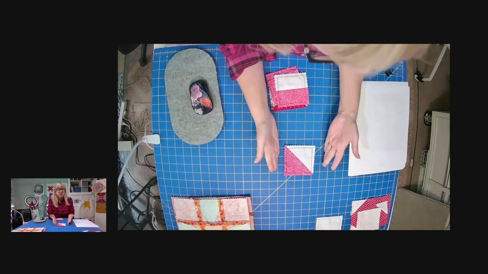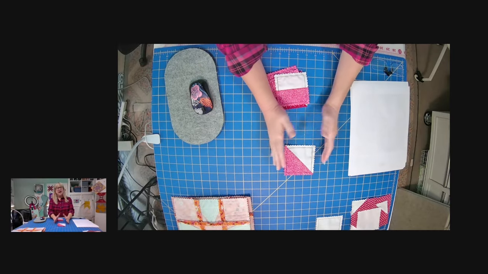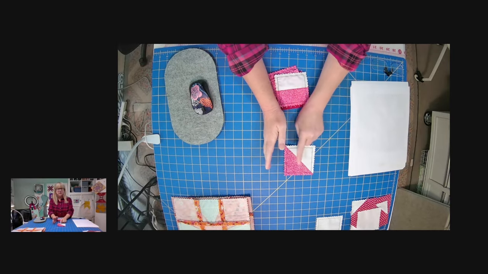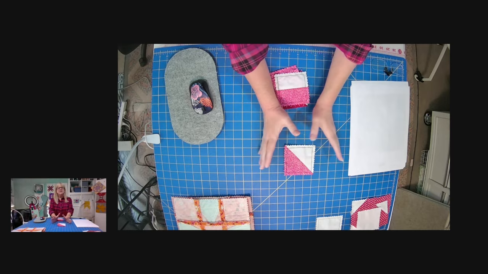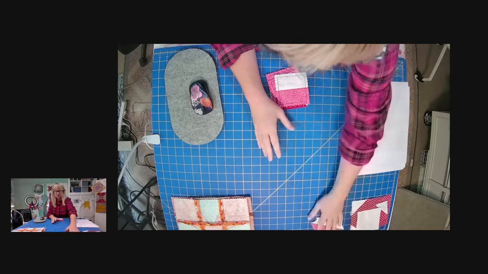And because we use it a lot in quilts, it's one of the reasons I think that there are literally hundreds of quilts out there that are made only with that block, because it is a true workhorse in our quilting life, in our patchwork.